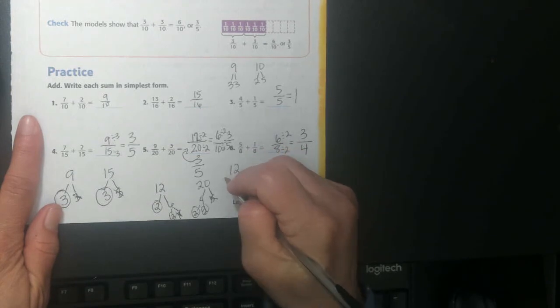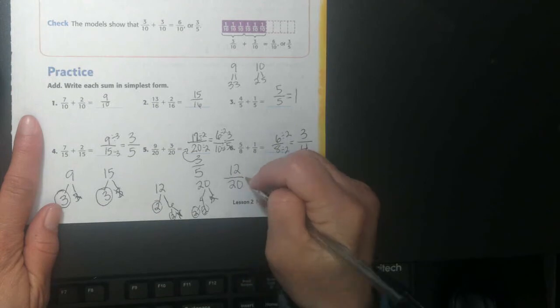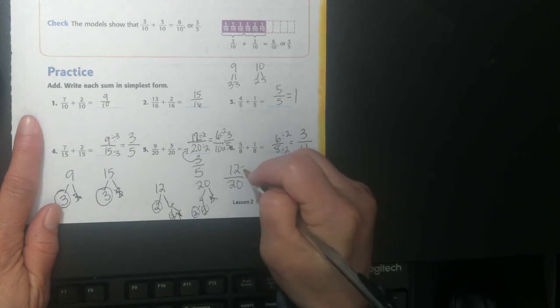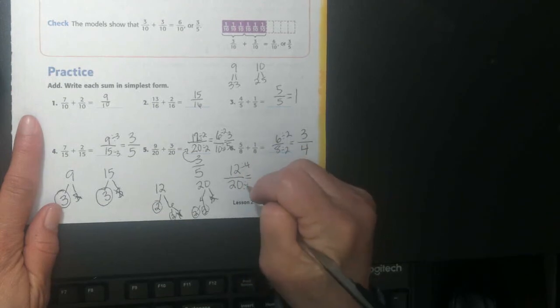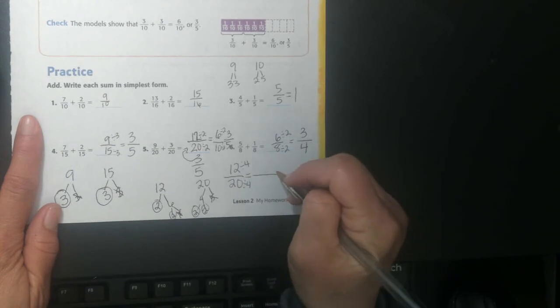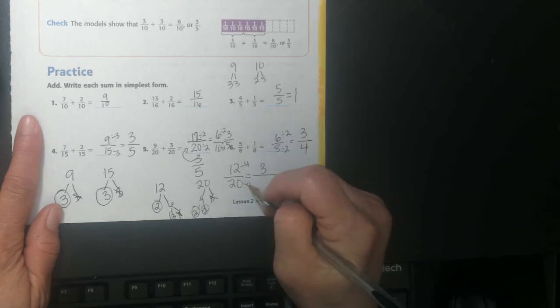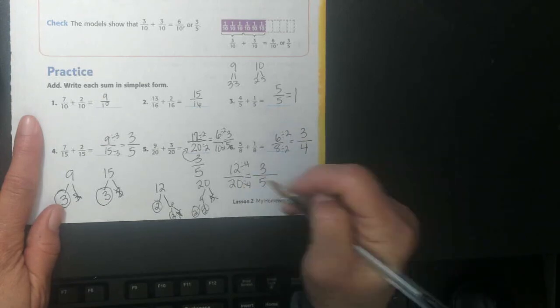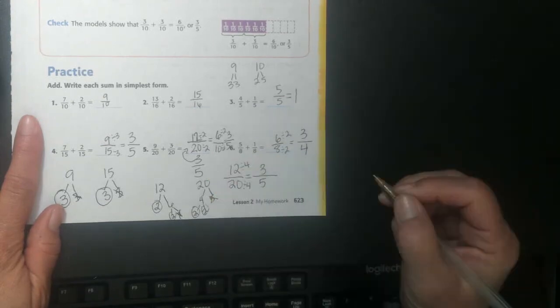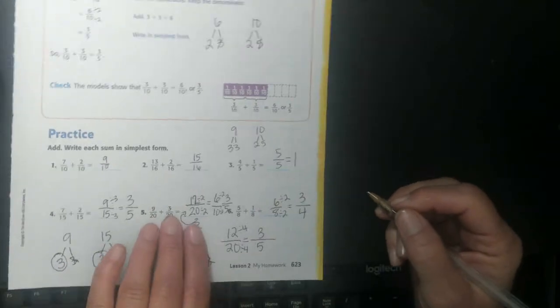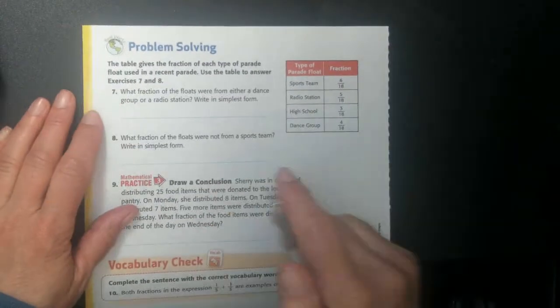But I'm going to just show you, right? If I would have divided by 4 and divided by 4, 12 divided by 4 is 3, because 3 times 4 is 12. 20 divided by 4 is 5, because 5 times 4 is 20. And I'm back with my 3/5. I love math. All right, next problem on the back.